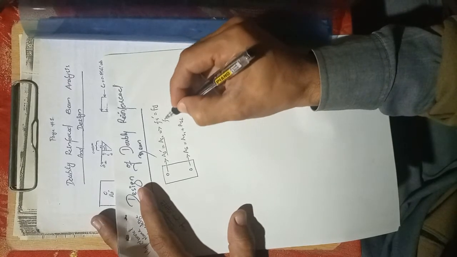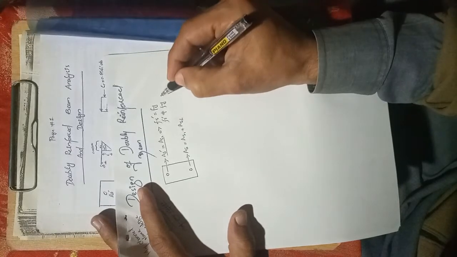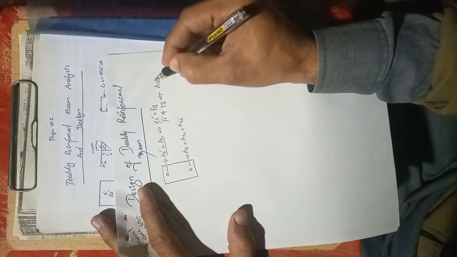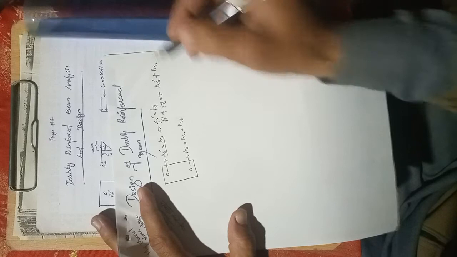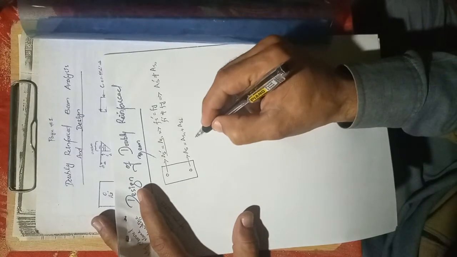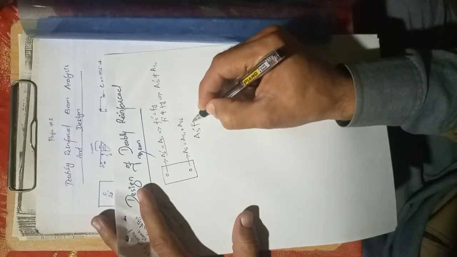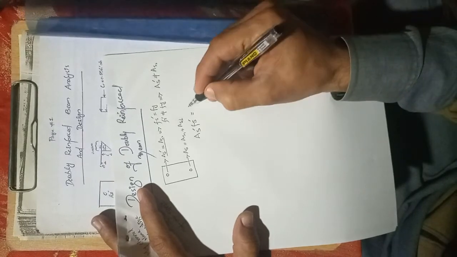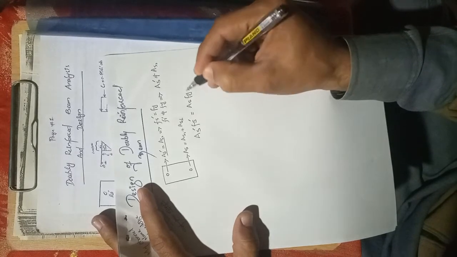When fs prime does not equal fy, remember, then in that case As prime will not be equal to As2, and As2 will be calculated using the relationship As prime times fs prime equals As2 times fy, right?